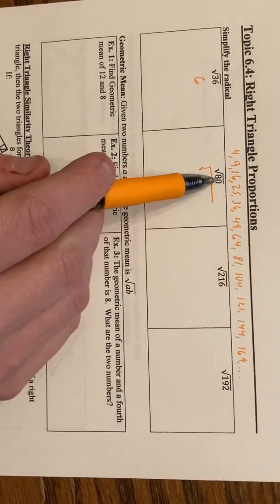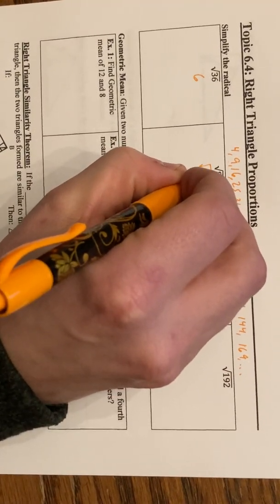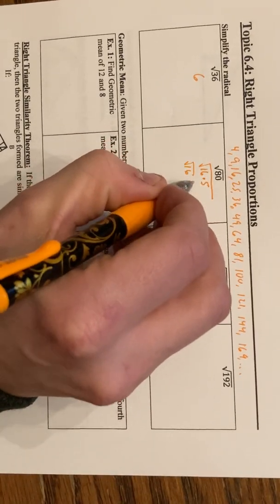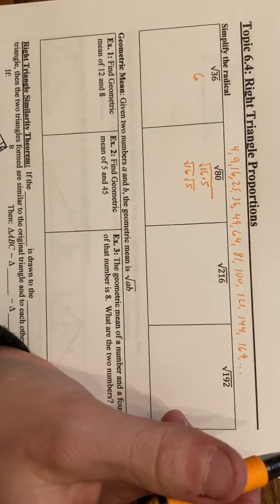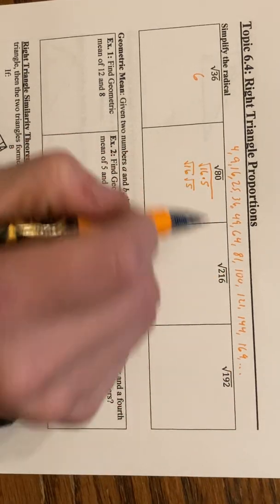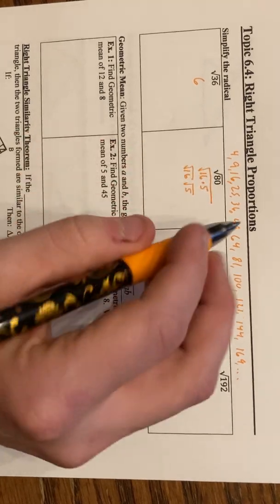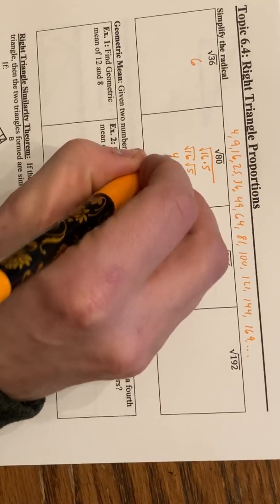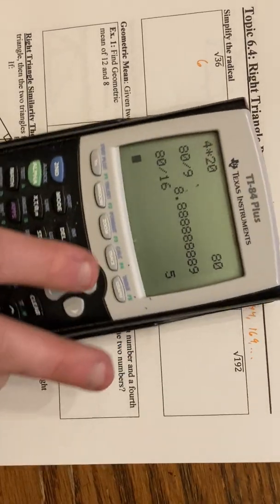So I'm going to take this 80 and call it 16 times 5, which can be broken down into the square root of 16 times the square root of 5. You can separate the root if you're multiplying. It works, so we're still the same. And now the square root of 16 is 4, so it's 4 root 5. And there's my final answer. It's called the simplified answer.